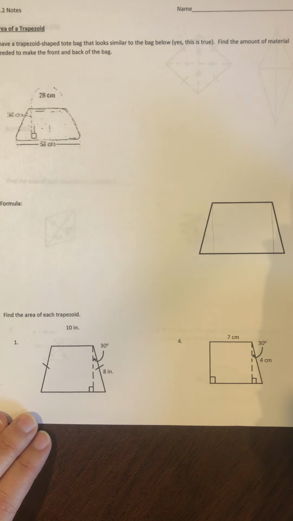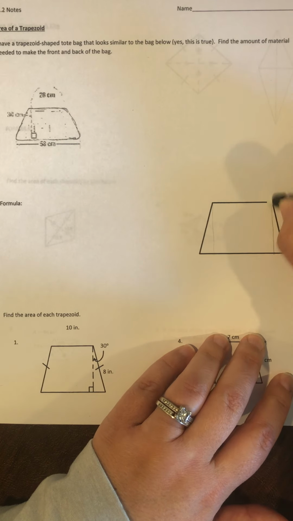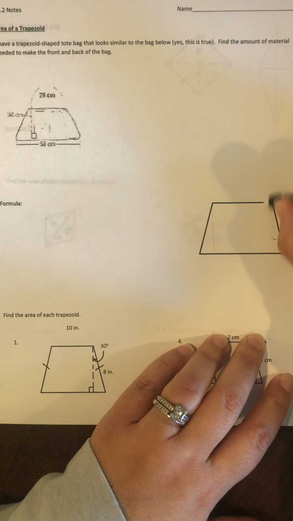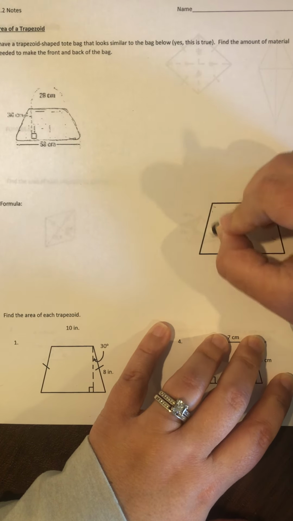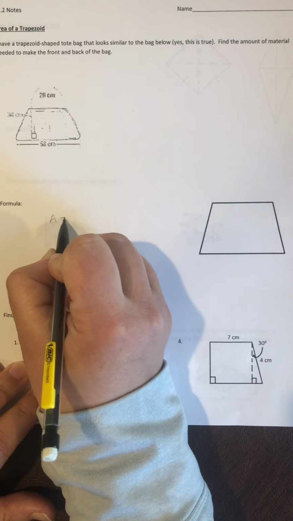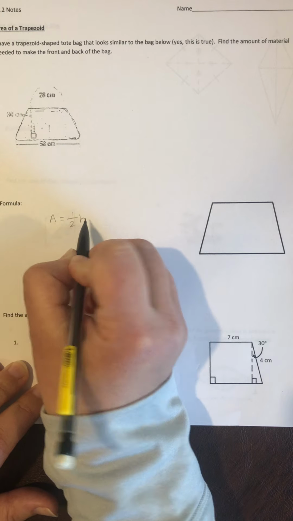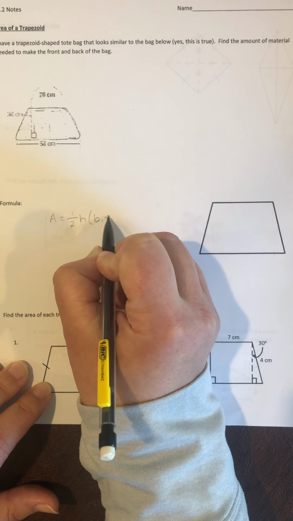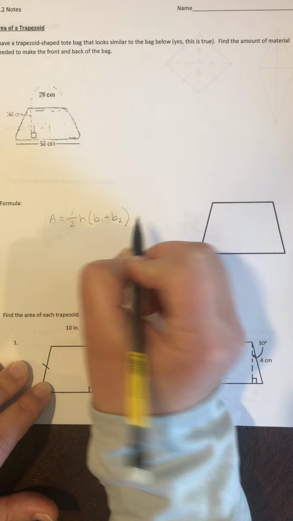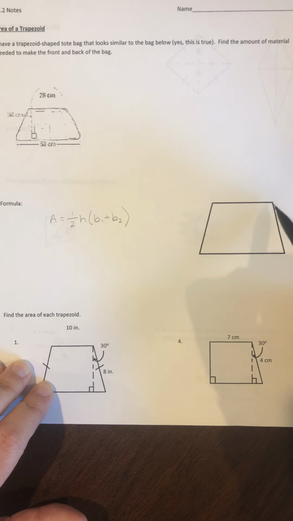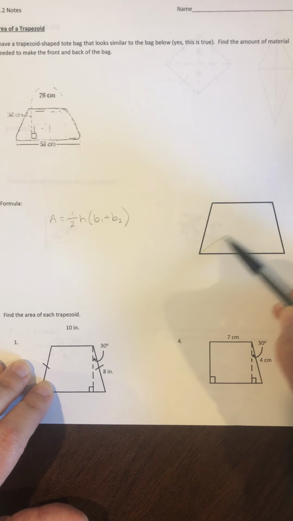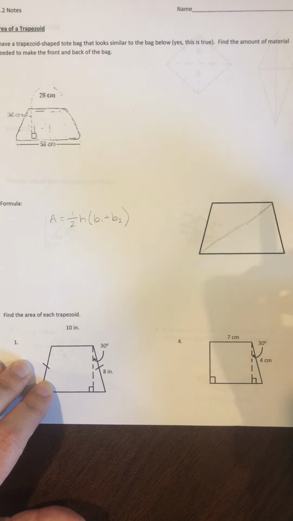The other thing to keep in mind is that there is a formula for the trapezoid, and that is that the area equals 1/2 the height times base 1 plus base 2. Now, that actually comes from the fact that you can break a trapezoid into two triangles.